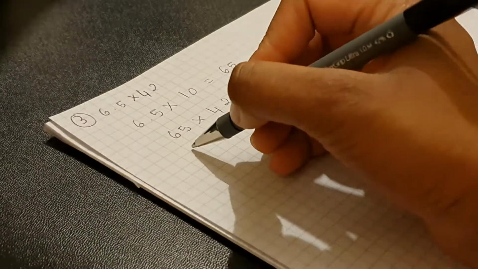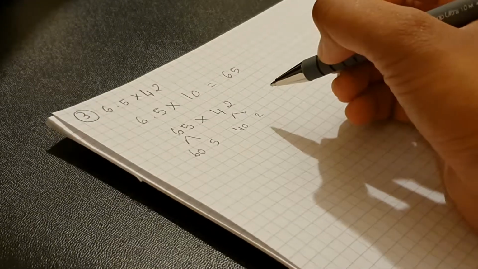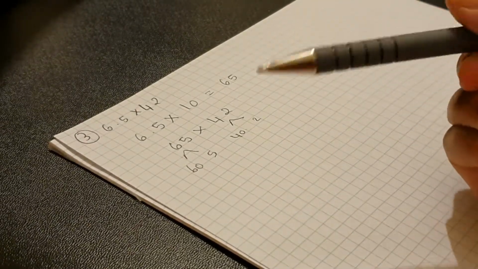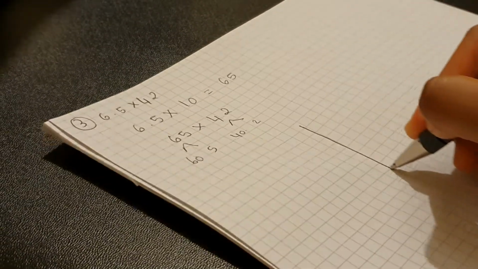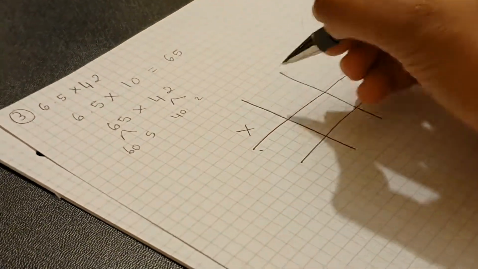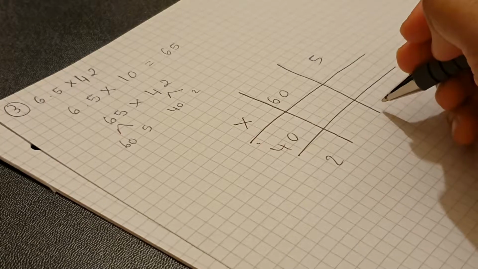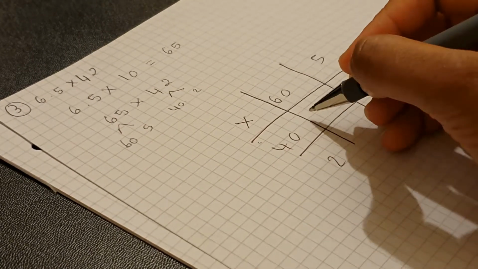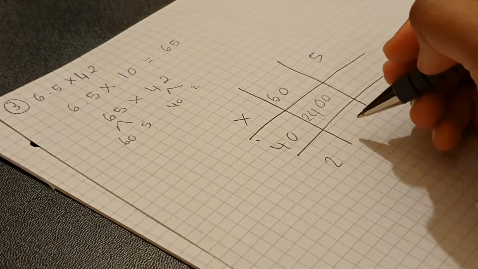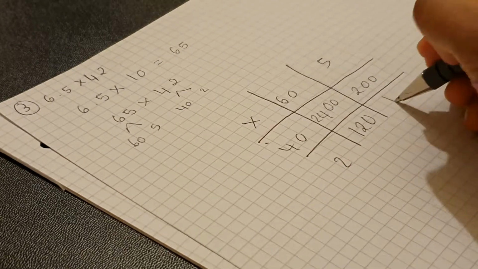So if you split 65 into 2, you get 60 and 5, and if you split 42 into 2 numbers, you get 40 and 2. Using 65, 40 and 2, you're going to need to make a grid. So that's our grid. So fill these boxes by multiplying those numbers together. So 40 times 60 is 2,400. 2 times 60 is 120. 40 times 5 is 200. 2 times 5 is 10.